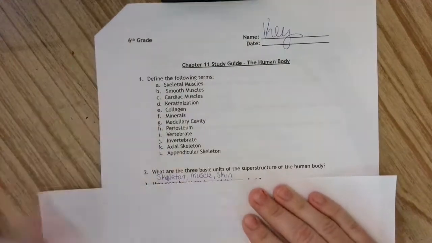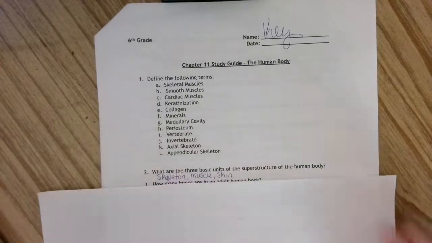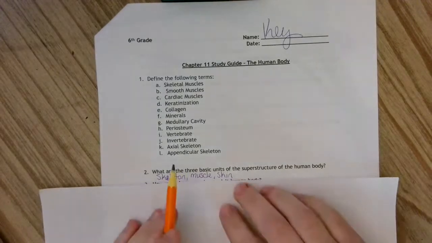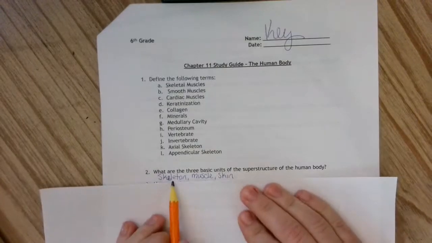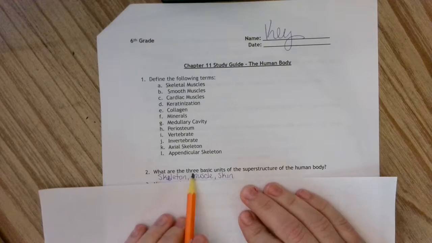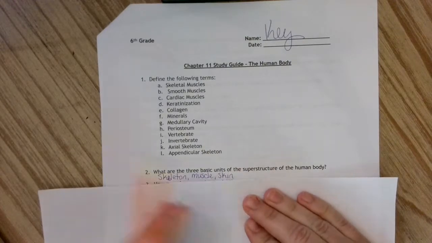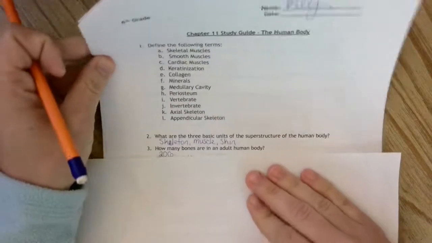So number two, remember how I told you that there's three basic units of superstructure? Even though we talked about four, joints is still part of skeleton and muscle. So we're not going to really consider joints to be one of the three basic units. So skeleton, muscle, and skin are the three basic units.